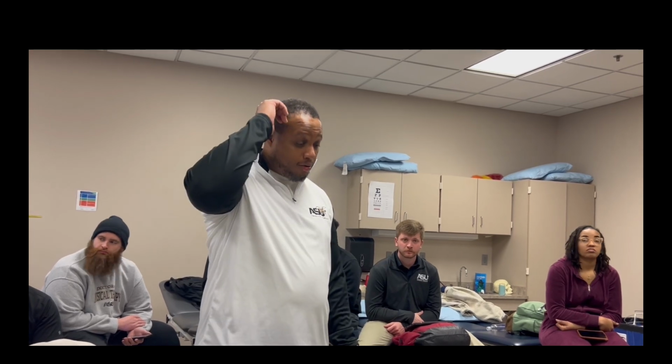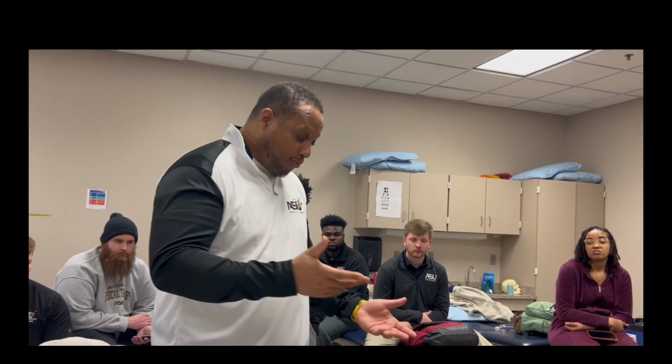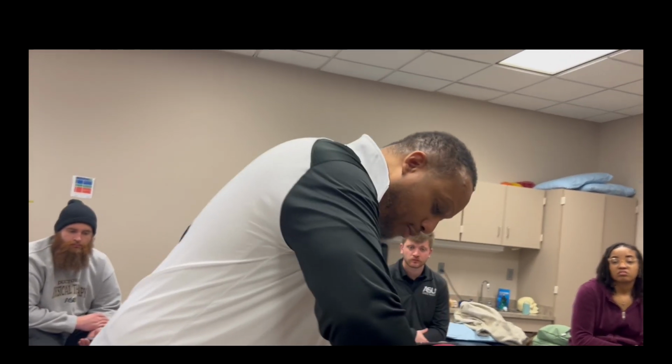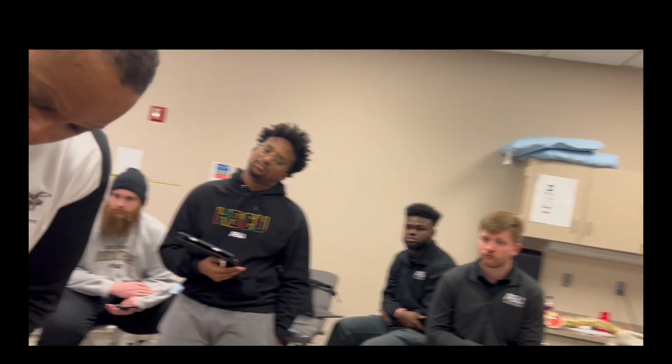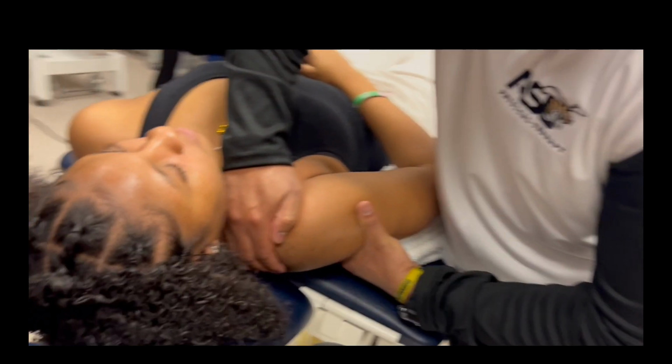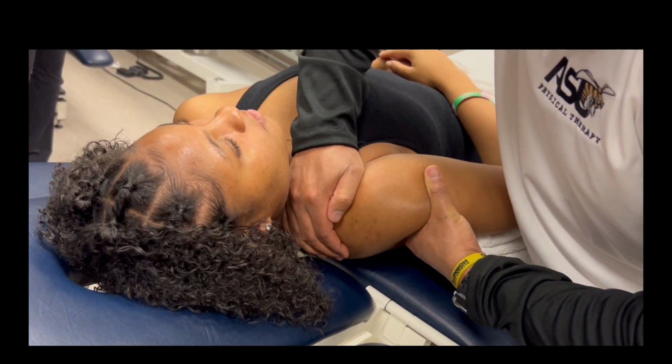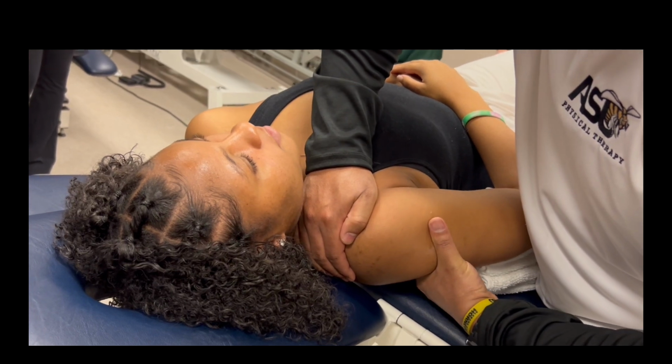This automatically put her in the loose pack position. If I want to, I could put a little small wedge up under her scapula to help facilitate stabilization like I do in the clinic. But right now, I'm gonna use my right hand to stabilize. I'm gonna come up right here, and now I'm gonna do an anterior glide.